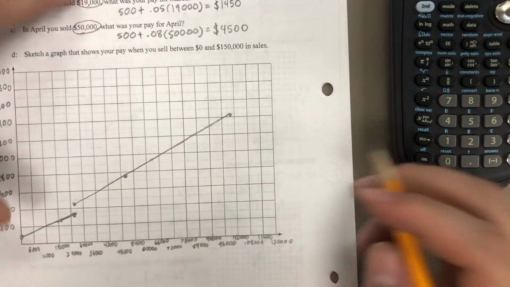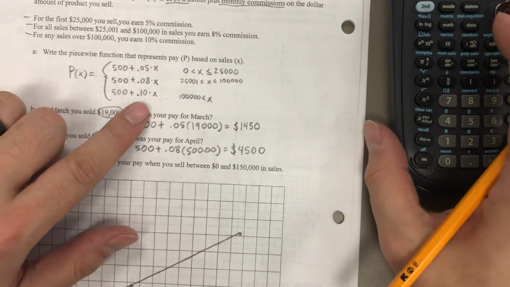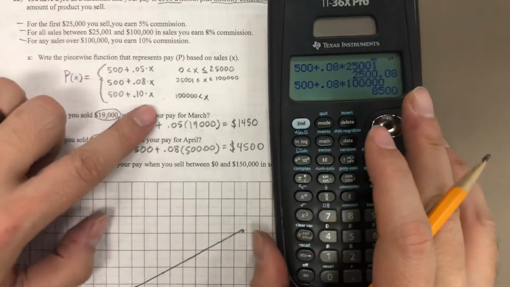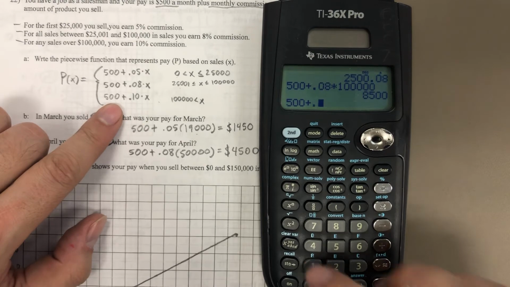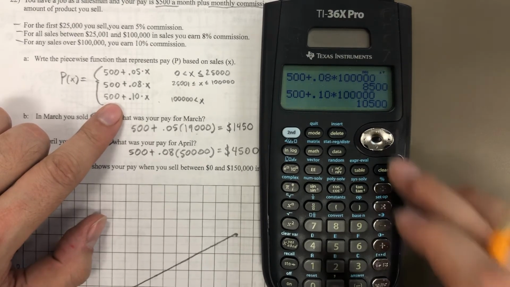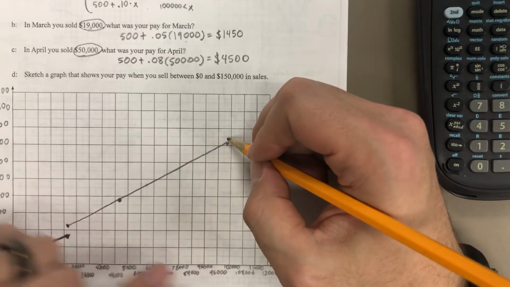There we go. And then after $100,000, it's going to be 10% commission. So let's plug in $100,000 and then find a couple values outside of that. If I plug in $100,000 for that, 500 plus 0.10 times 100,000, that's 10,500. So at 100,000, which is pretty close to here, I should get 10,500.